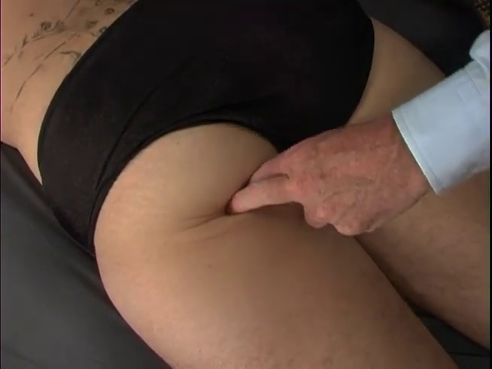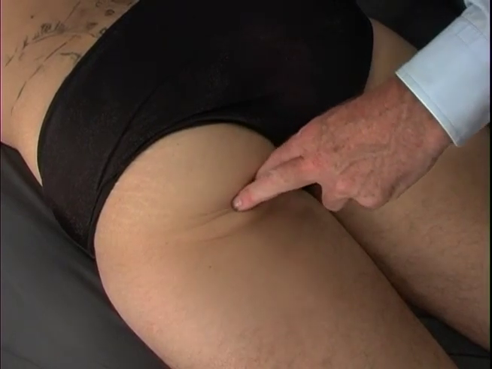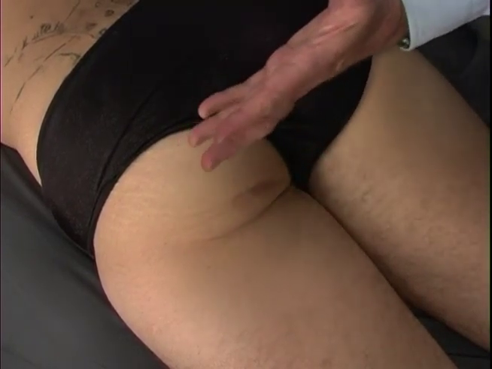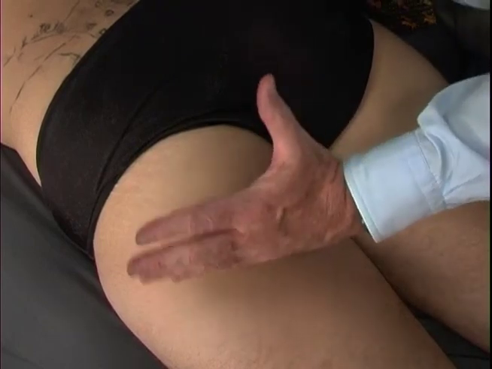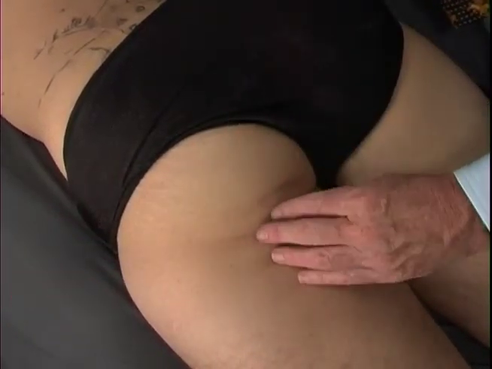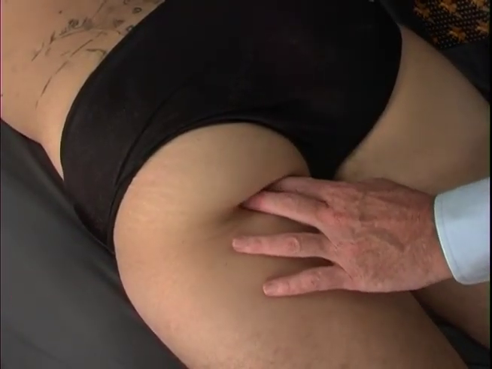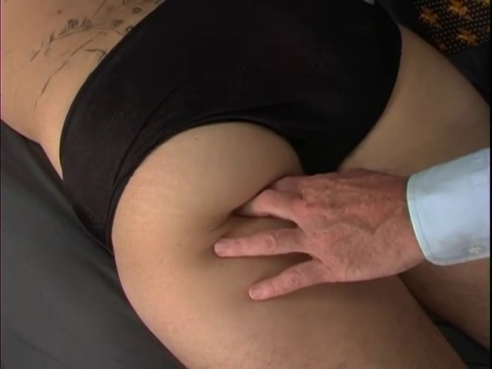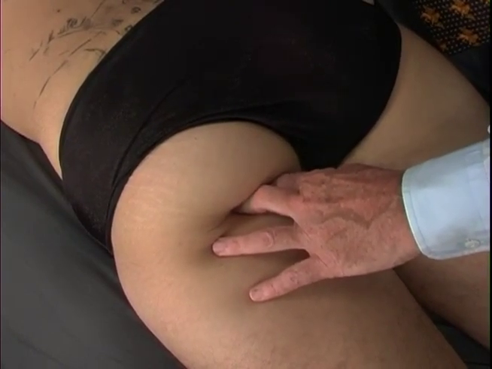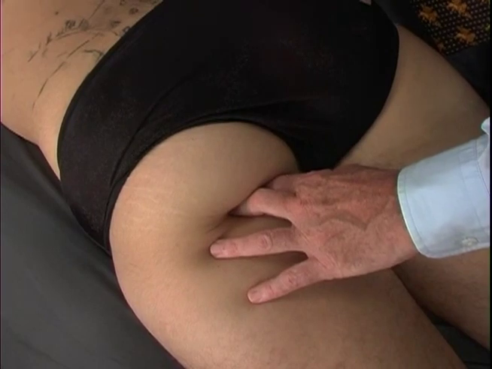This injection can also be done with the patient in a knee-chest position, or with the patient on their side with the knee drawn up, and sometimes in larger patients that exposes the ischial tuberosity and makes the injection easier.